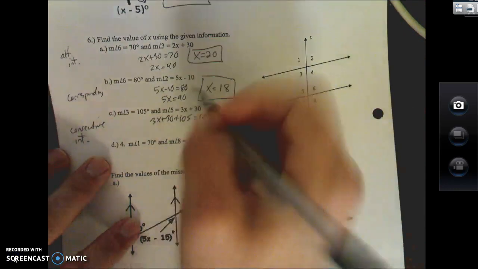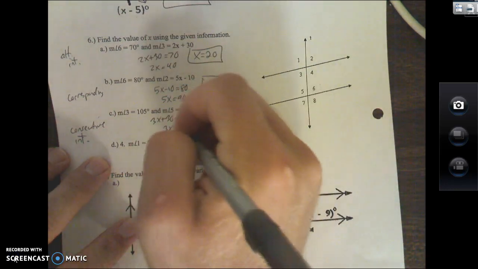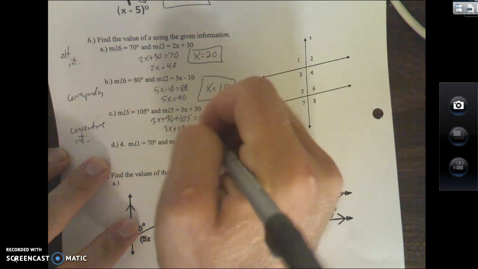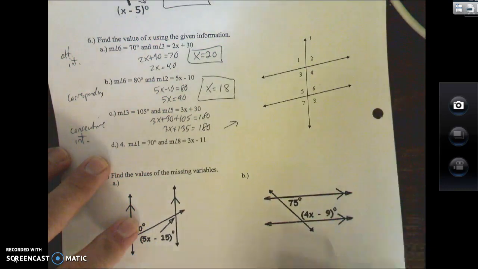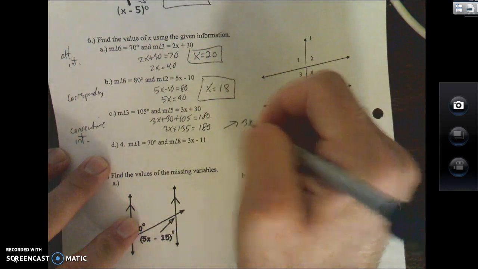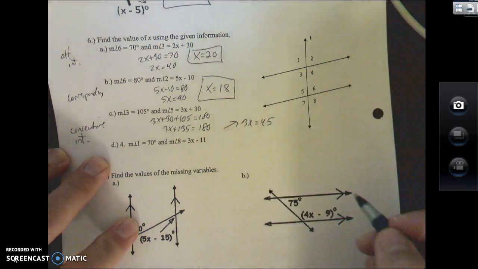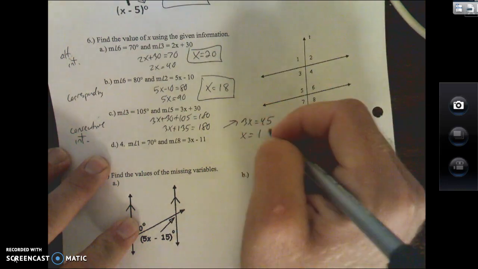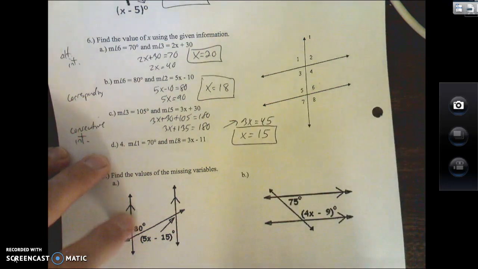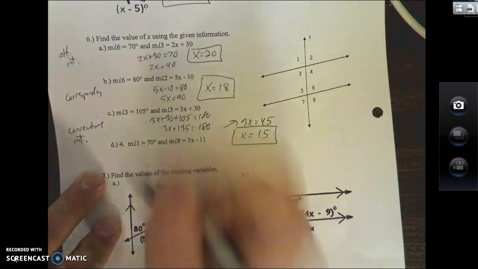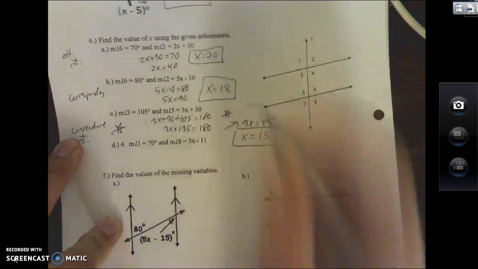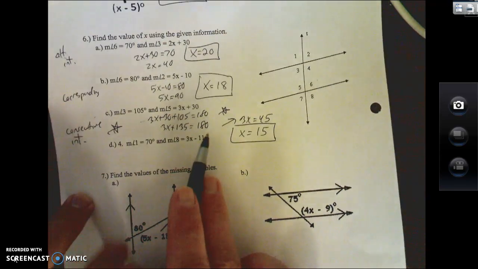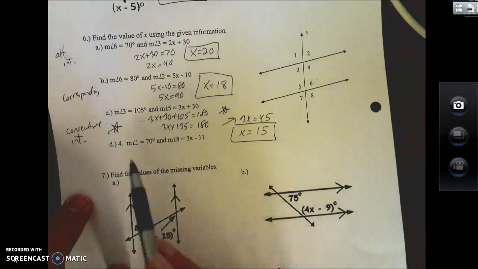All right, combine like terms, 3x plus 135 equals 180. Subtract the 135 over, 3x equals 45. Divide by 3, x is 15. This is again the weird one, okay? When it's consecutive interior, you have to add to 180. Everything else pretty much you make equal.